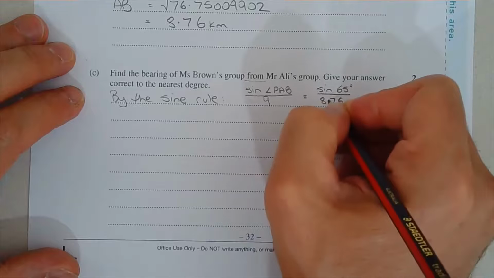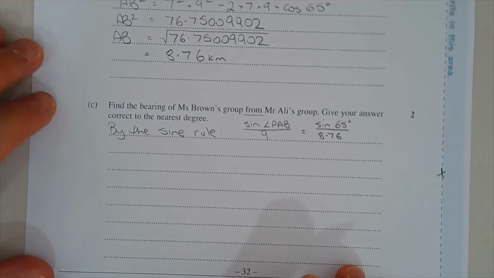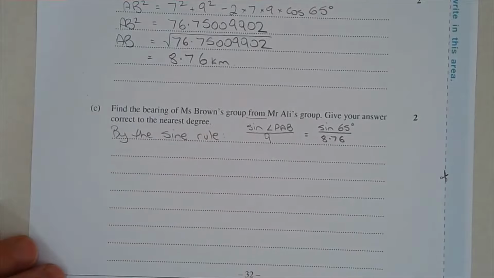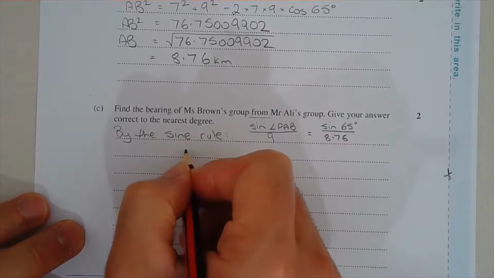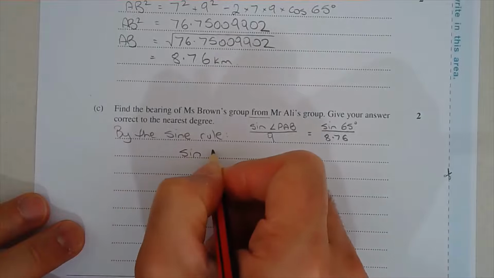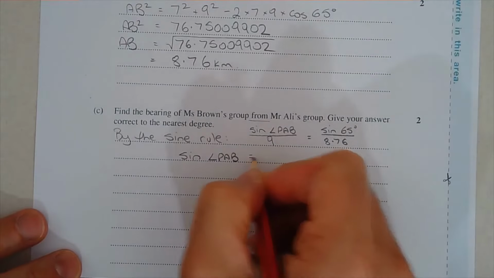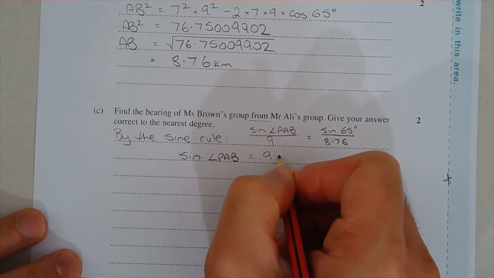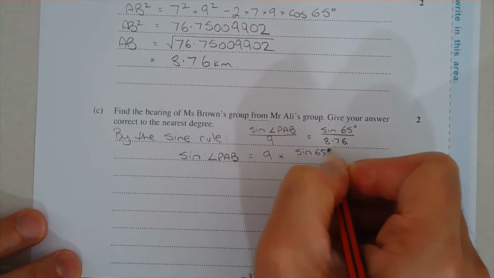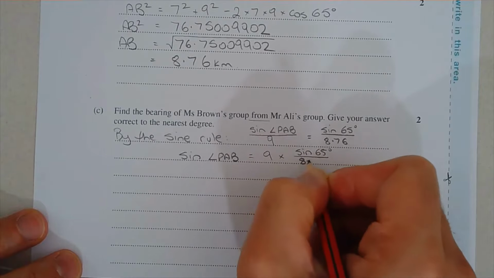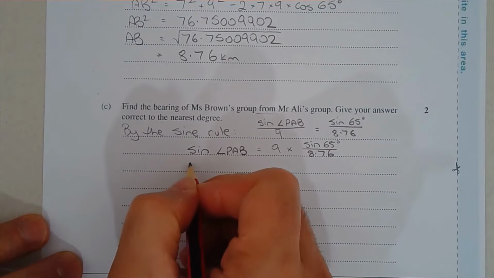I know I've rounded it, but there's more than enough decimal places there to get our answer correct to the nearest degree in this question. So let's find angle PAB. Just rearranging the formula, sine of angle PAB is equal to 9 times sine of 65 degrees over 8.76.